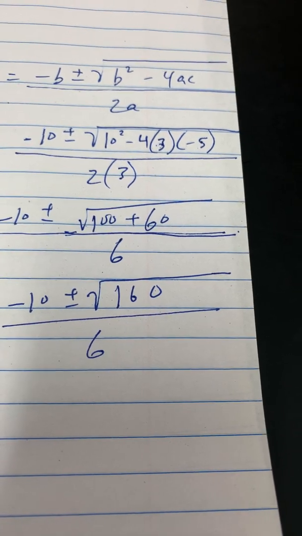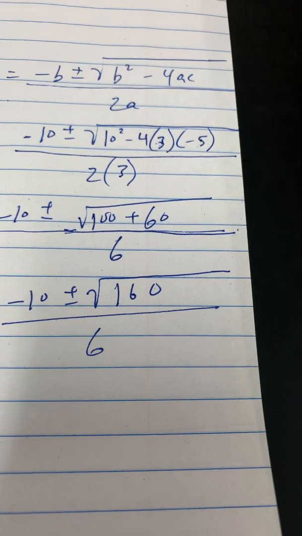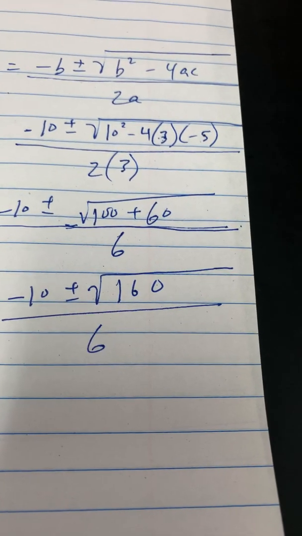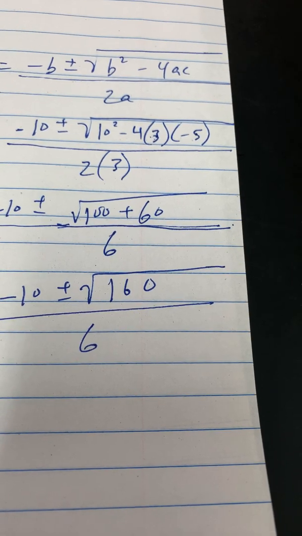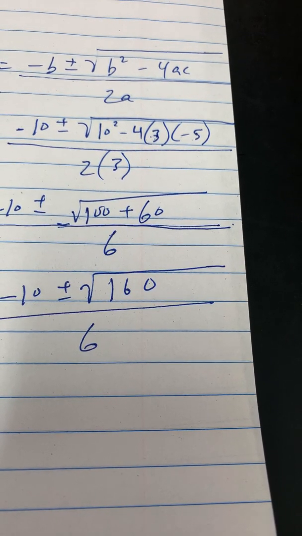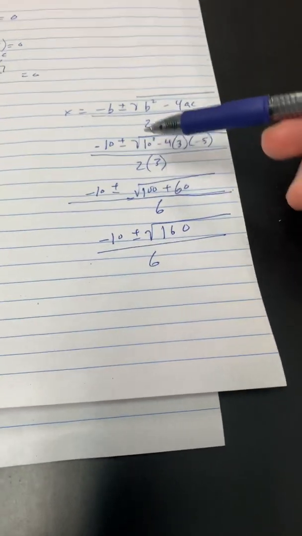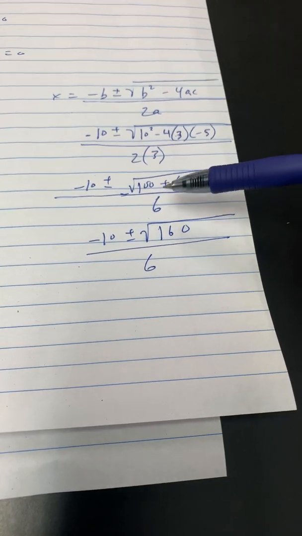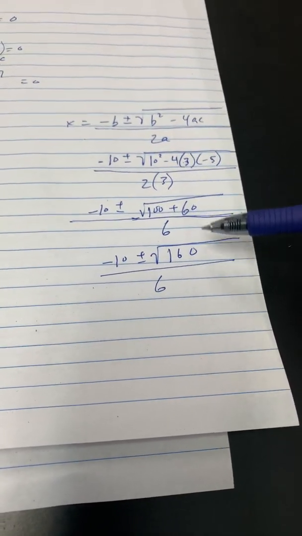This one doesn't. This one doesn't. Unfortunately, none of these are going to end up as nice round figures.